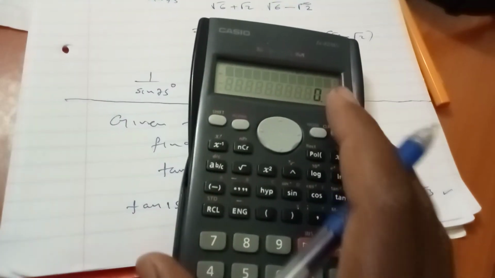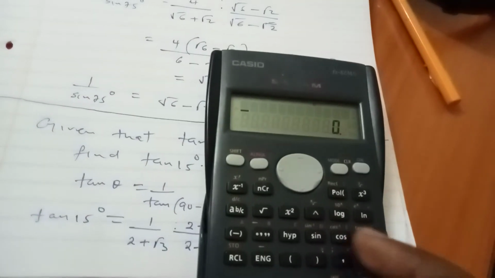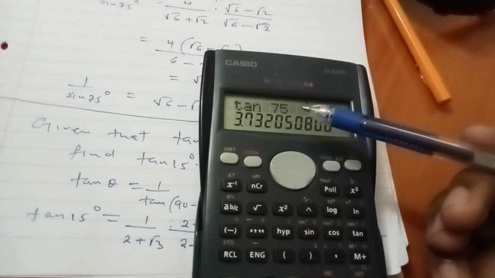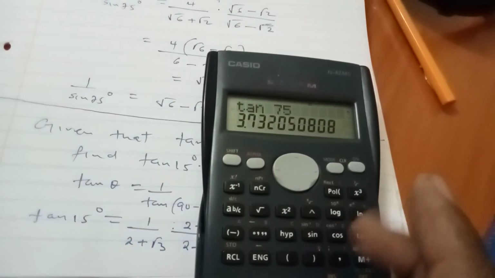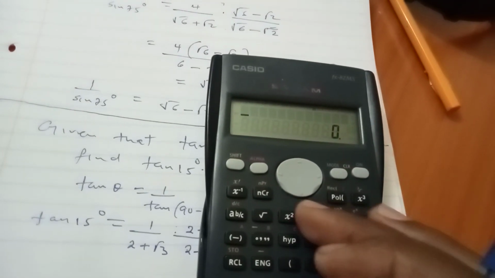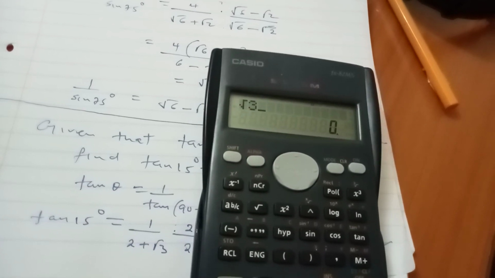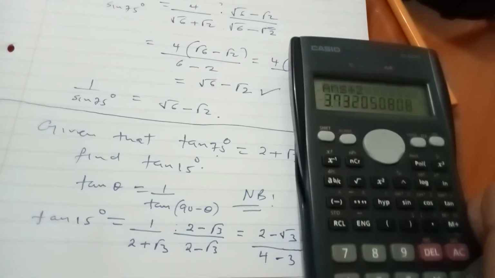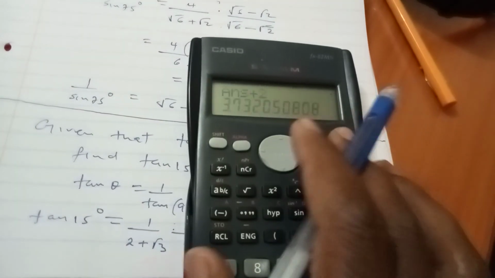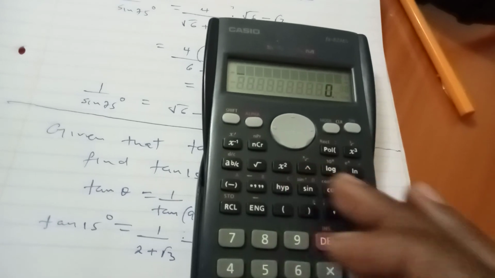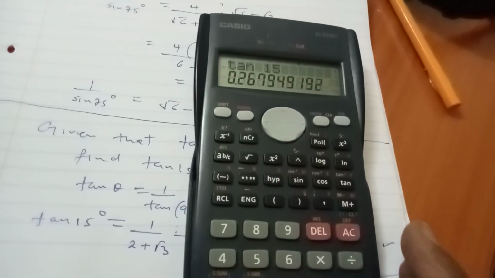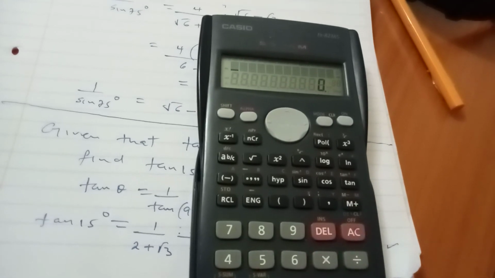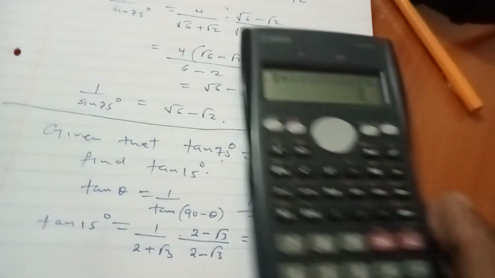And by the way, we can confirm that. If you're given tan of 75, it is 3.732050808, which is like 2 plus square root of 3, because square root of 3 is 1.732. So adding to 2, it gives us what we have actually found as the answer to tan of 75. So when you take tan of 15, I'm just confirming so that you can see, tan of 15 is 0.267949192, which is also equal to 2 minus square root of 3.